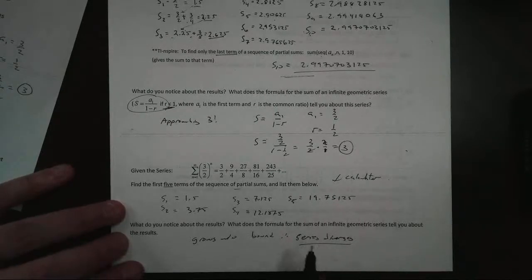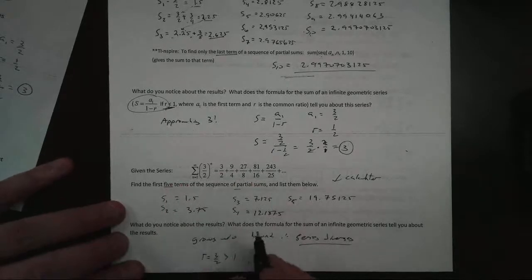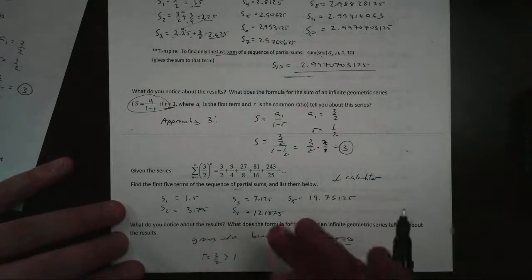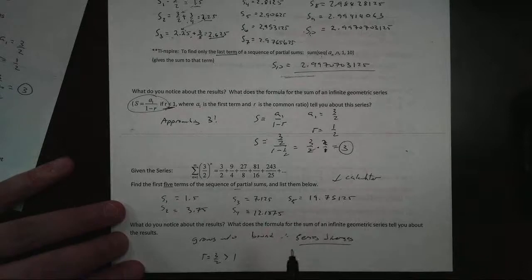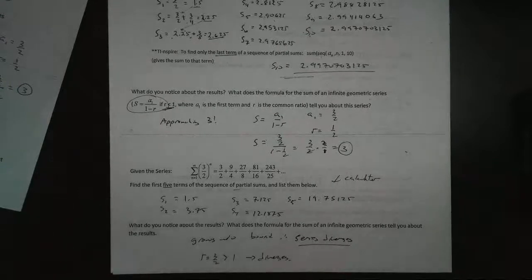Now, we also know why it diverges. We'll take a look at r. r here is 3 over 2. It's greater than 1. For it to converge, from geometry, from pre-calc, you learn that a geometric series has to be getting smaller. In this case, I'm multiplying each of the previous values by 1.5. So of course it's going to get bigger and bigger and bigger. So this tells me it diverges, which we're going to talk about in part 2.